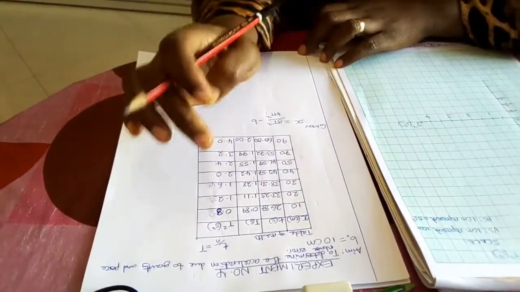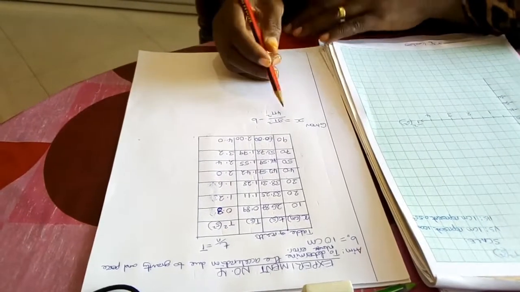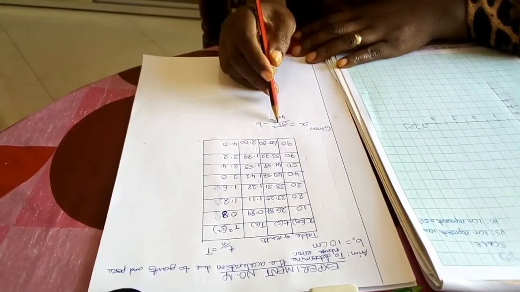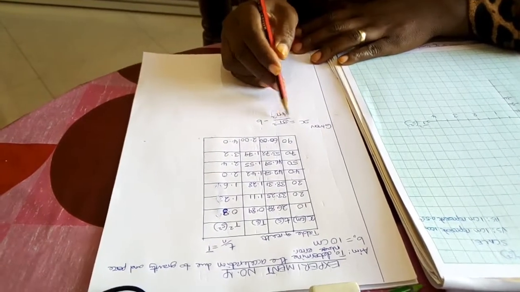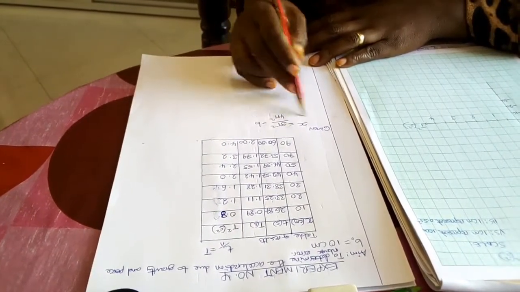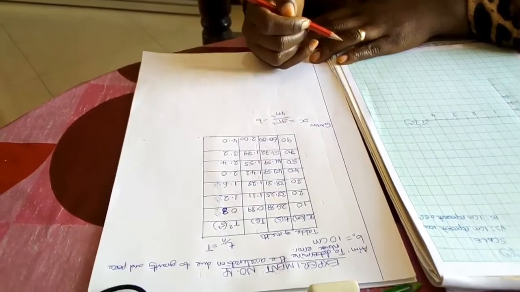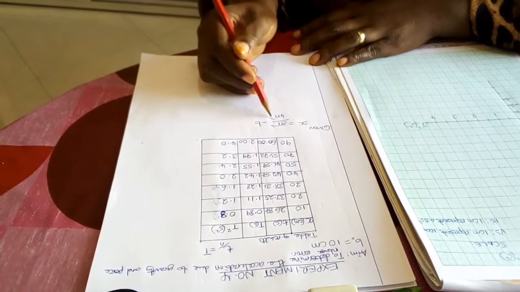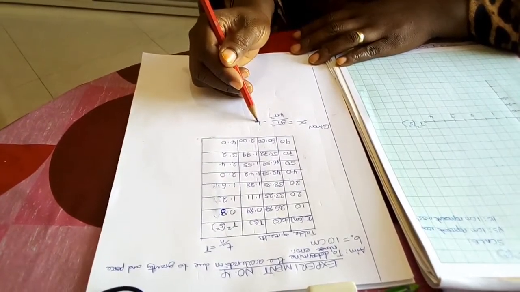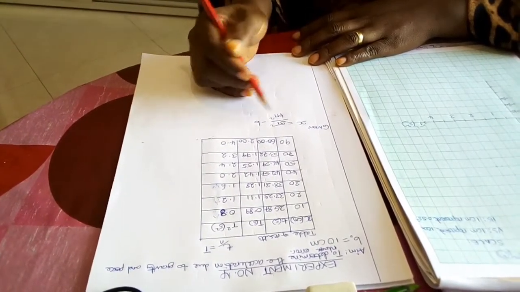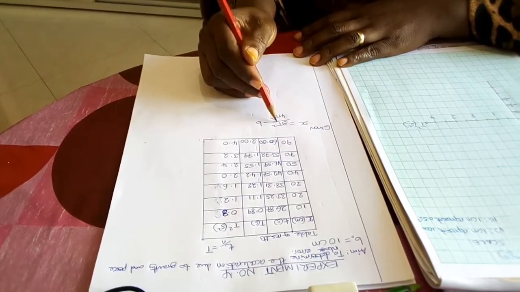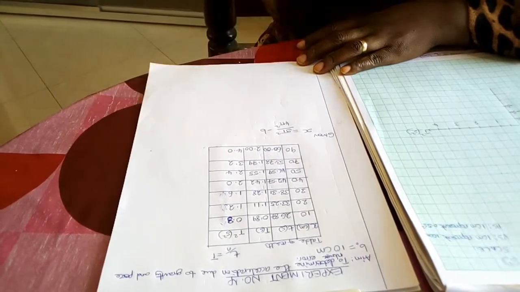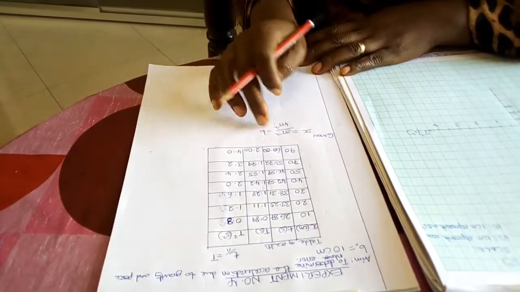We are told to draw a graph of x against t squared. The graph of x against t squared. So this is an equation which has been given. From the equation, the graph is a straight line, but it has an intercept. This is x with respect to t squared. So the intercept is equal to this one. There is an intercept, but it is negative.